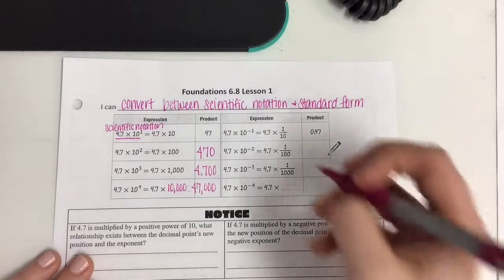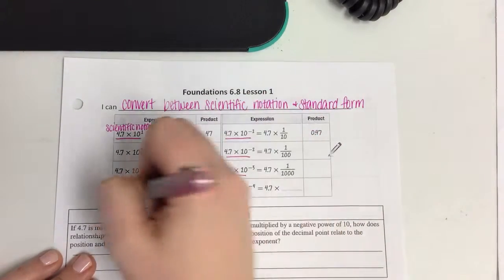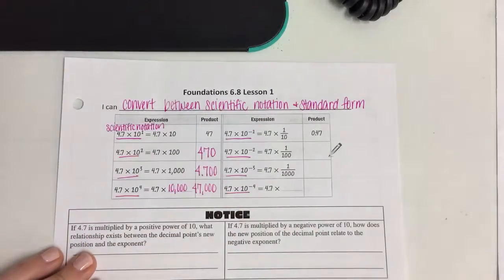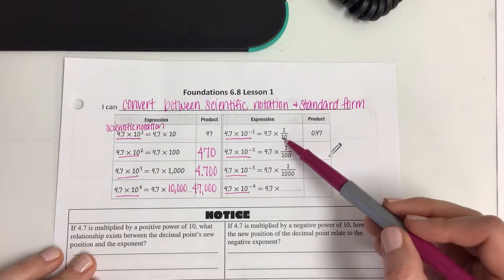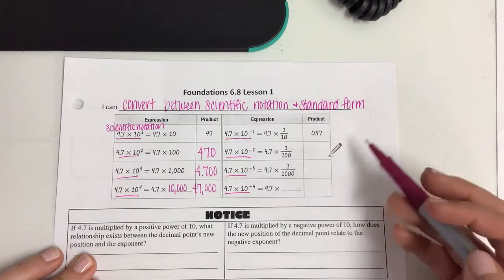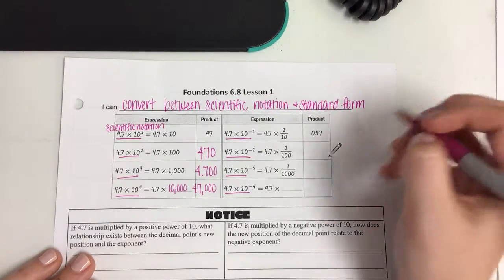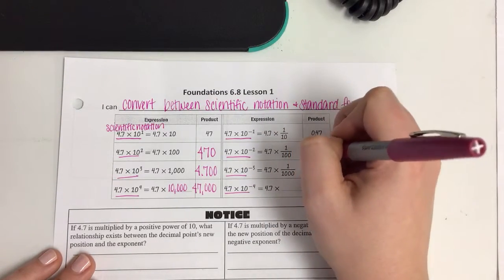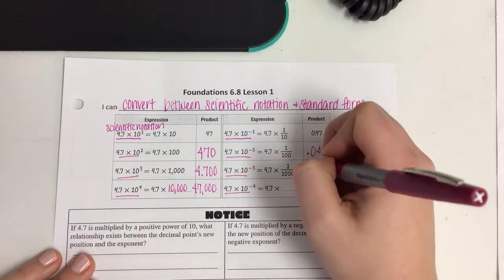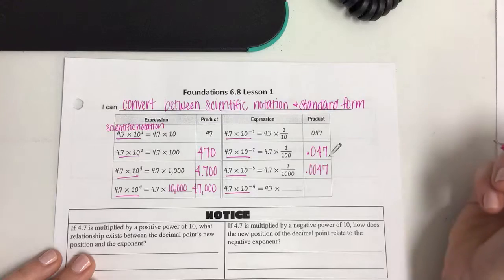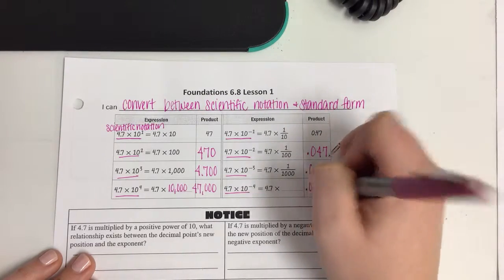We can also do this with negative exponents. So again, this is in scientific notation. So everything that's underlined is scientific notation. We know that 10 to the negative first is the same thing as 1 over 10. So 4.7 times 1 over 10 is actually 0.47. 4.7 times 10 to the negative second is 0.047. 4.7 times 10 to the negative third is 0.0047. And 4.7 times 10 to the negative fourth is 0.00047.